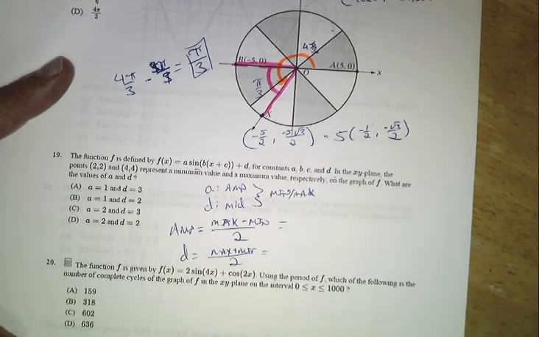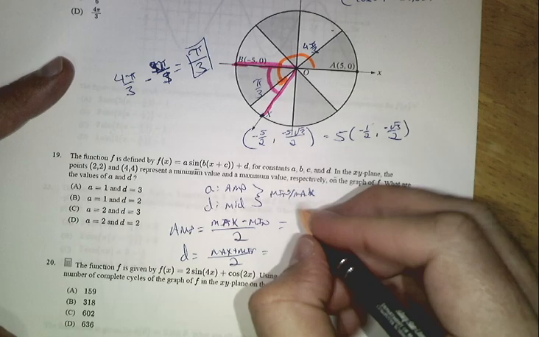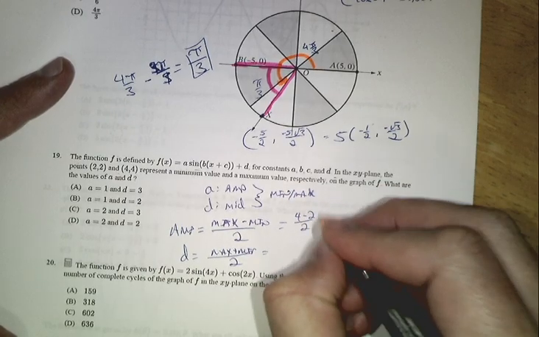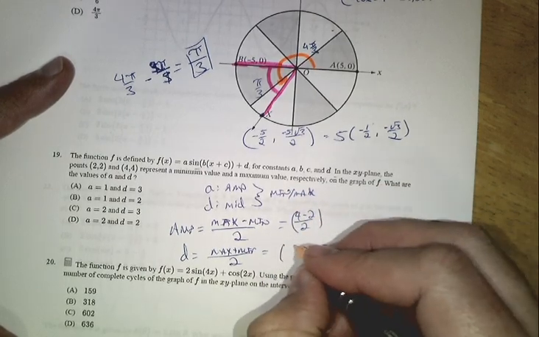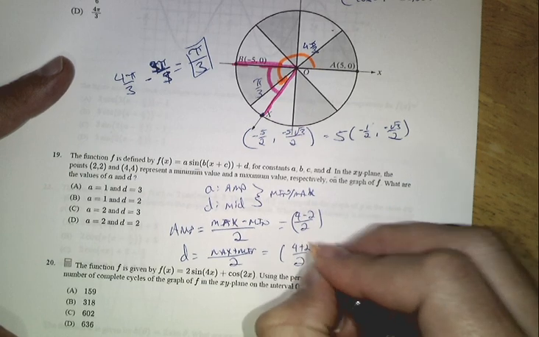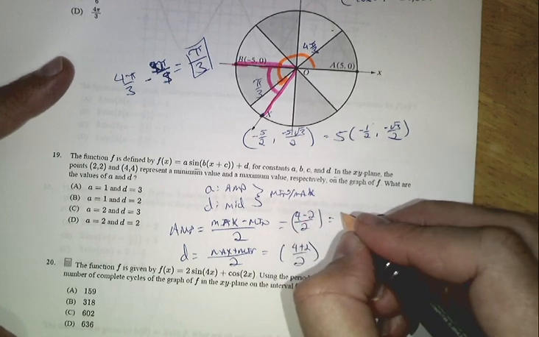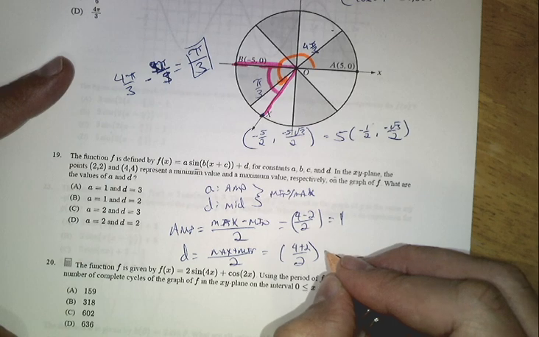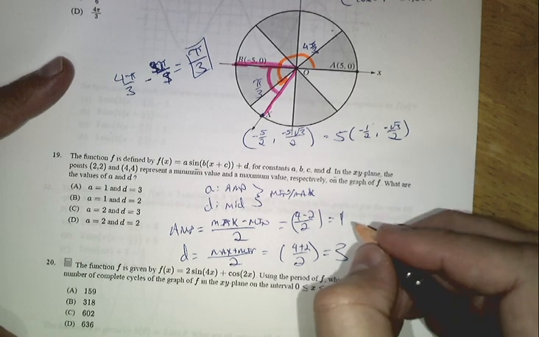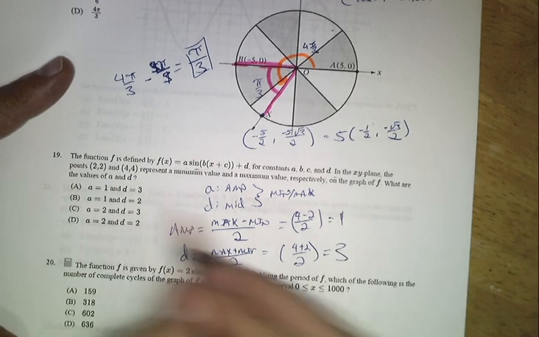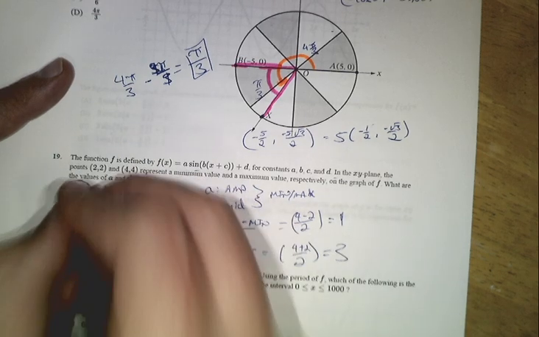Since the max is 4 and the minimum is 2, this is 4 minus 2 over 2, and this is 4 plus 2 over 2. So 4 minus 2 over 2 is just 2 over 2, which is 1. This is 6 over 2, which should be 3. So we should have an A of 1 and a D of 3.